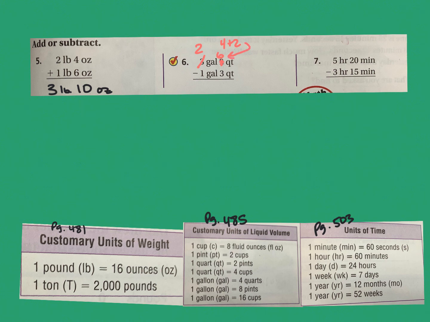And I could do 6 quarts minus 3 quarts. 6 quarts minus 3 quarts is 3 quarts. And then I will subtract my gallons. 2 gallons minus 1 gallon is 1 gallon. So your answer will be 1 gallon and 3 quarts. Go ahead and try this one and see how you do.